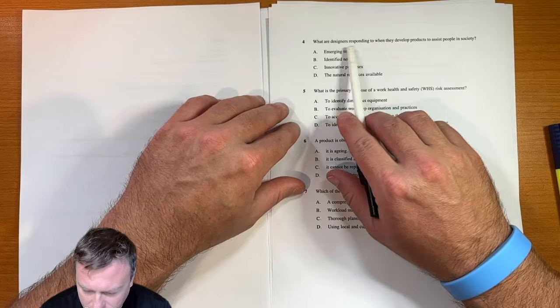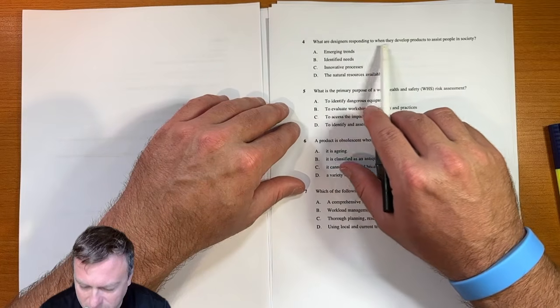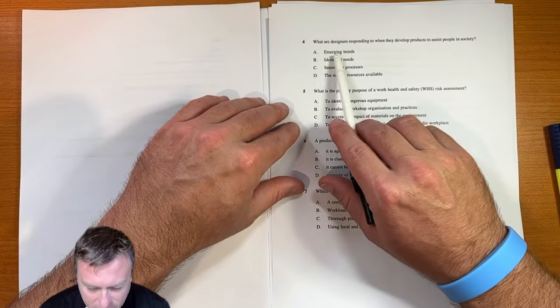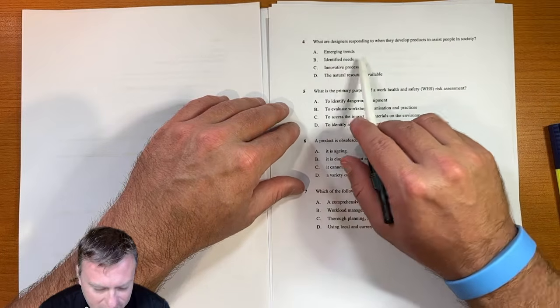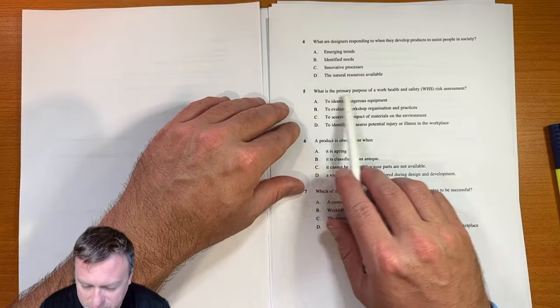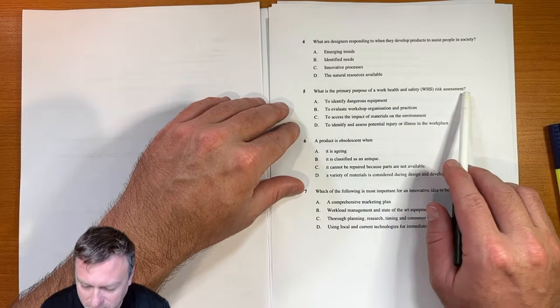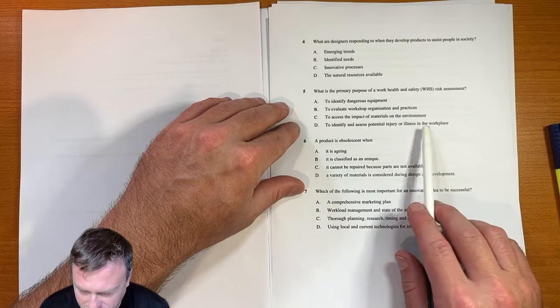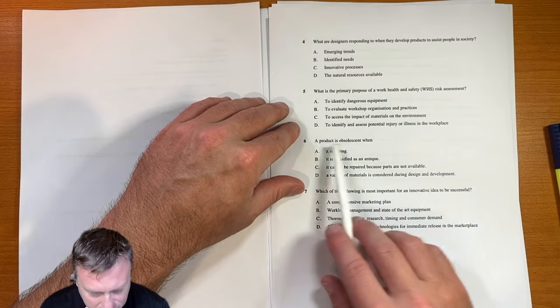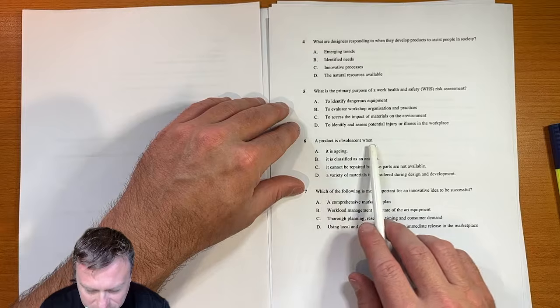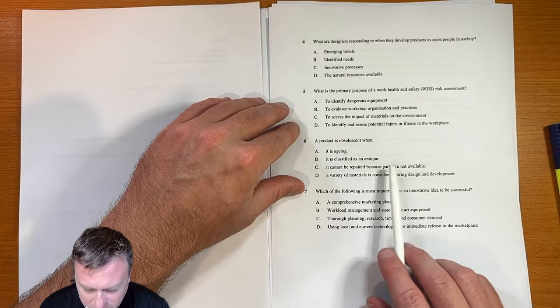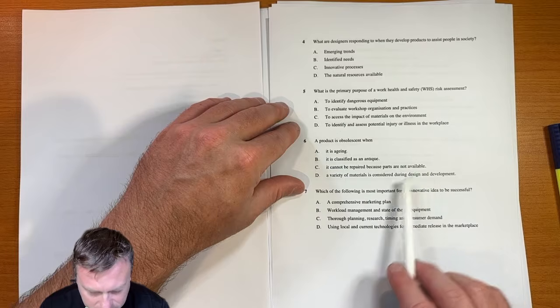What are designers responding to when they develop products to assist people in society? Emerging trends, identify needs, it's going to be identifying needs. 5, what is the primary purpose of work health safety and risk assessment? Identify risk and assess potential injury or illnesses in the workplace. A product is obsolete when it's aging, classified as antique, or cannot be repaired because the parts are not available. So I'm going to go C.